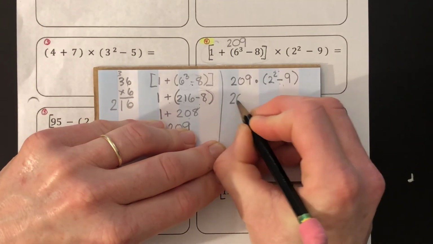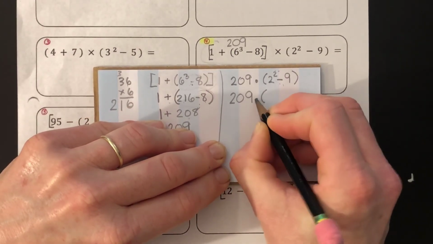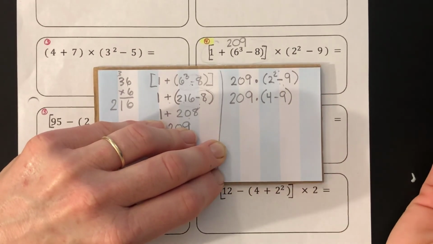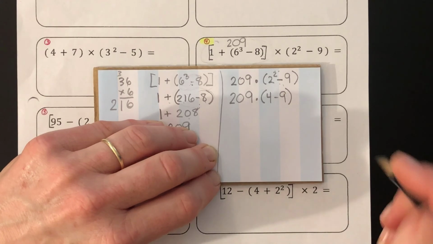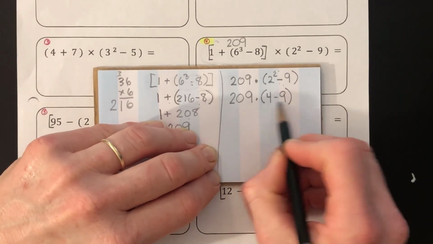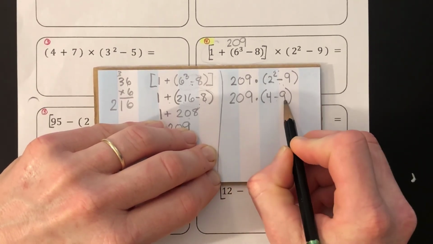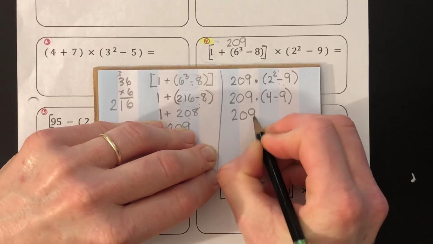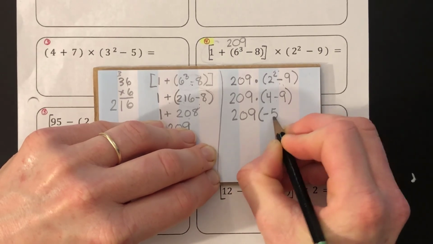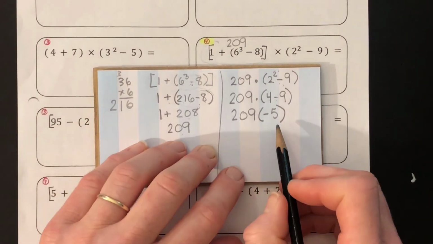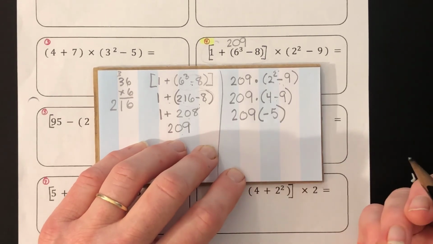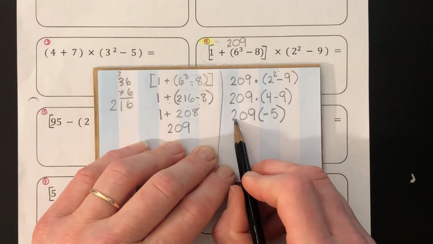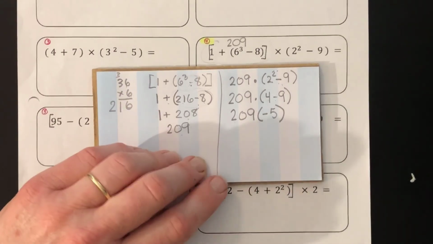So let me rewrite what I have: 209 times, this is 4, minus 9. It's going to be a negative. All right, so now let me perform that. 4 minus 9 is negative 5. So that gives me 209 times negative 5. I am putting my negative in parentheses because I always like to put my negative integers in parentheses when I'm doing algebra. 209 times negative 5. Yeah, I don't know that off the top of my head.